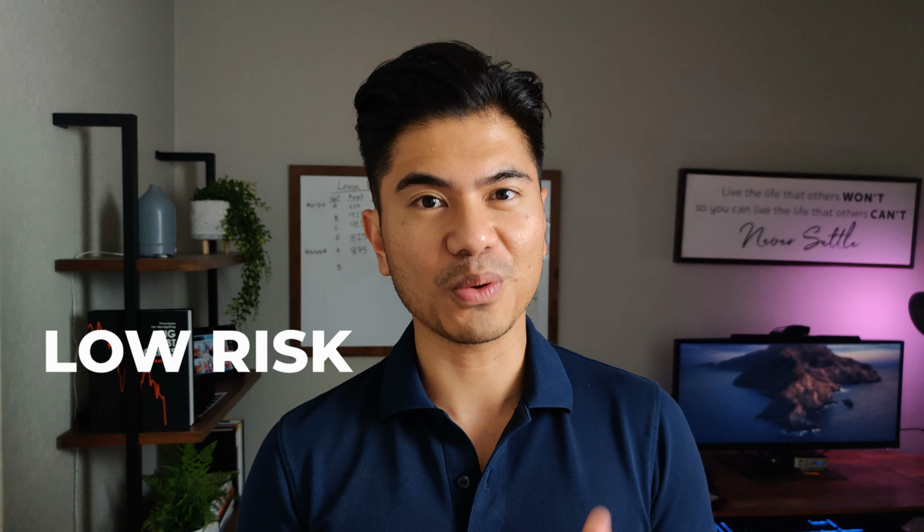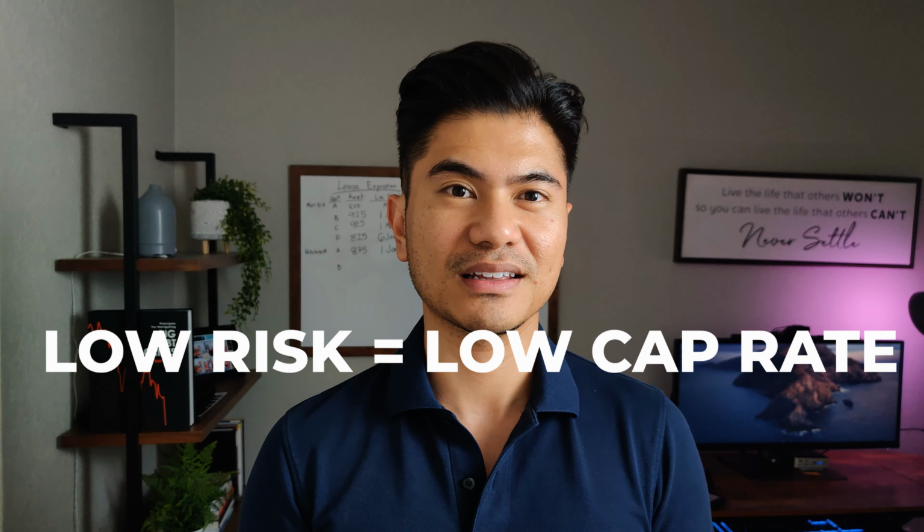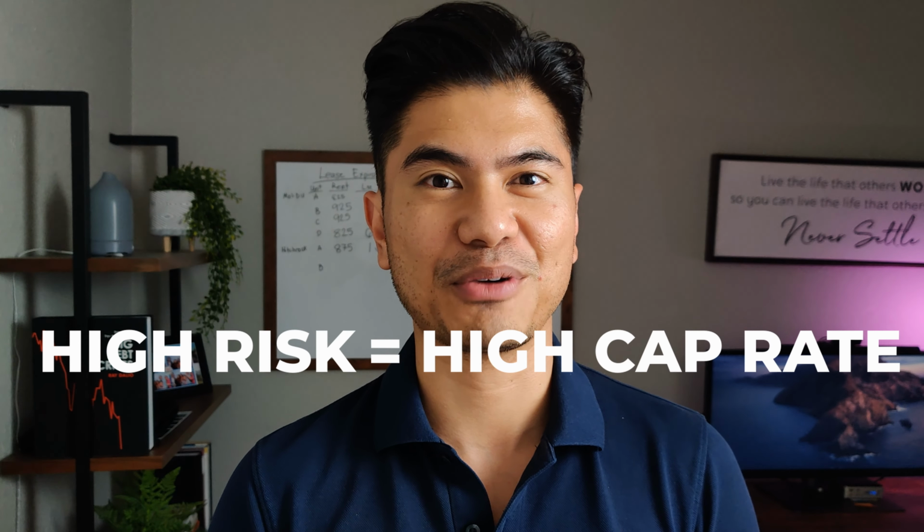See, cap rates, along with other factors, have a direct relationship with risk. The lower the risk, the lower the cap rate. The higher the risk, the higher the cap rate. Now let's move on to Class B properties.